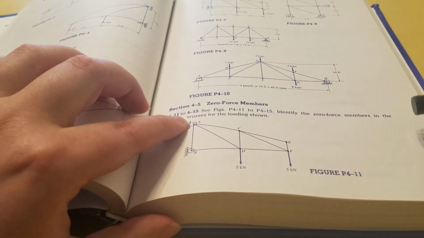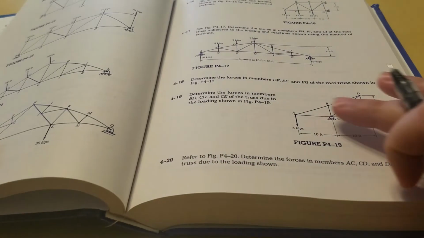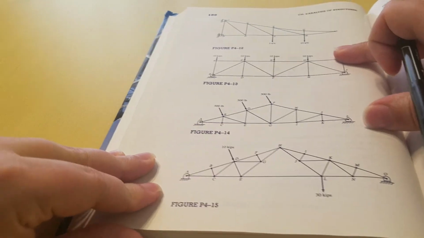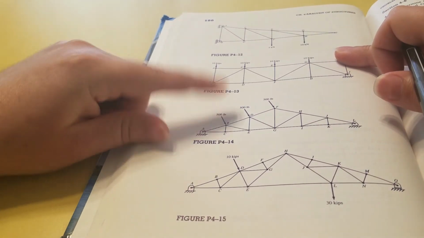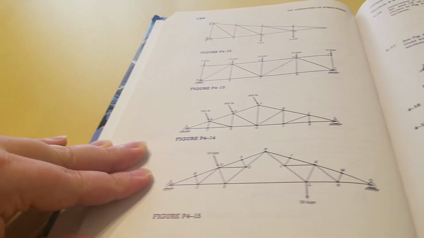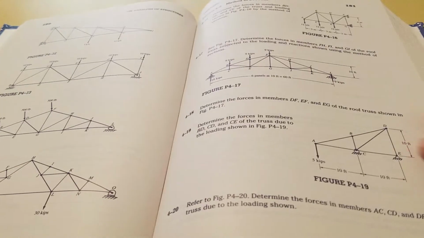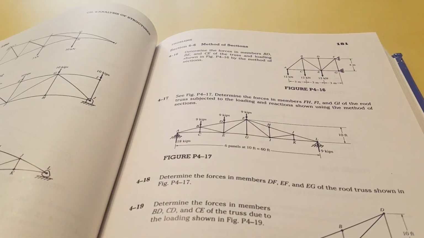So 4-14, identify zero force members. If the force was in line with one of these, well, no, that's fine. Okay. 4-17, this guy. This is like what we just did, use method of sections.